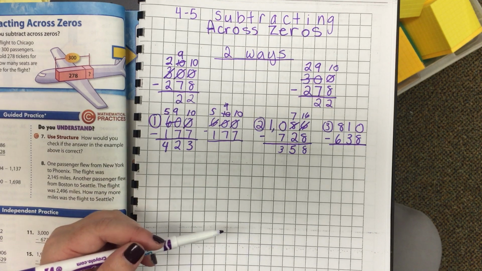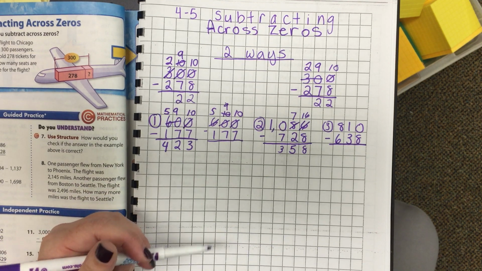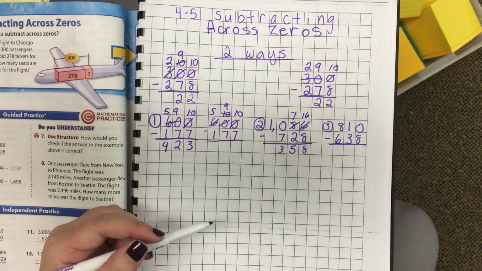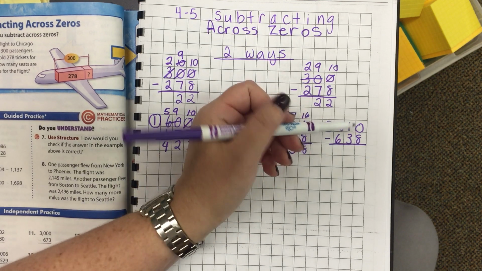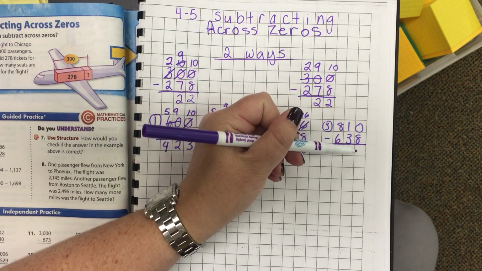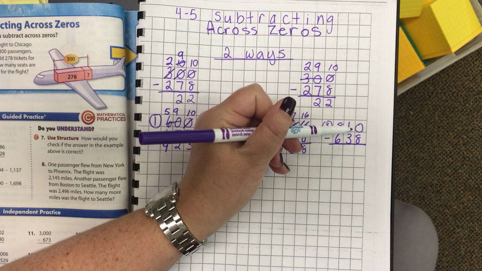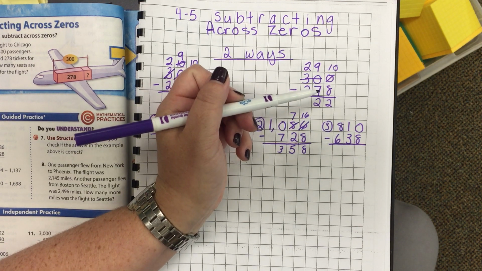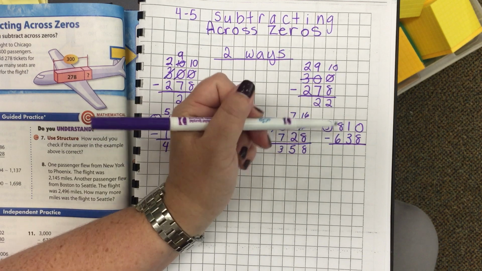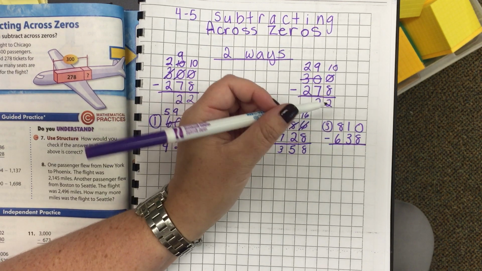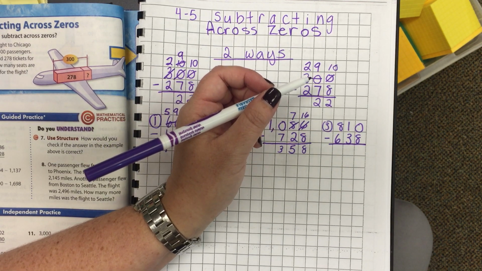So when I look at this, it's pretty close to being all zeros. I know I can't take 8 from 0, so I'm going to have to borrow from this. And when I borrow from that, that's going to turn into a 0. And I can't take 3 from 0, so I'm going to have to borrow from here. So you know what? I'm going to go ahead and do the box it out.